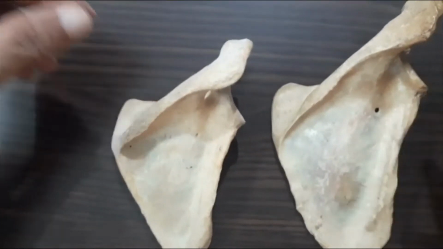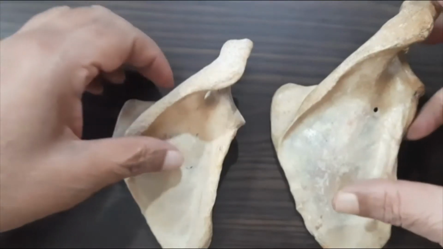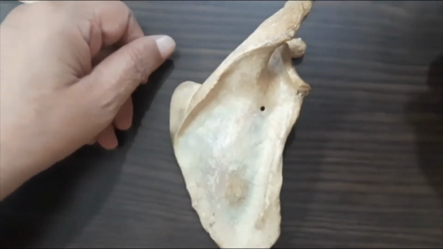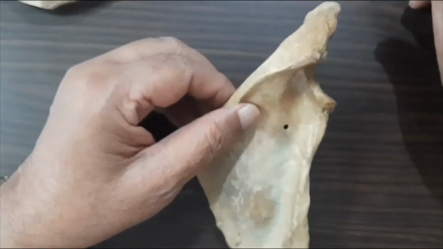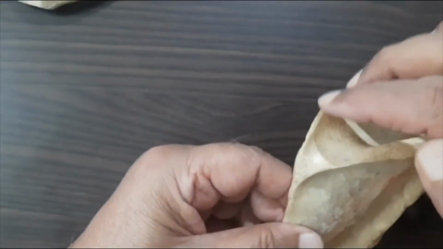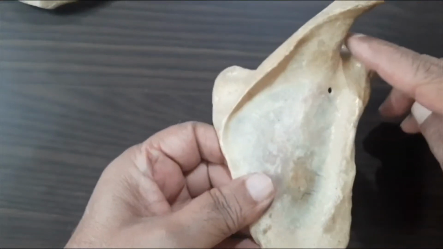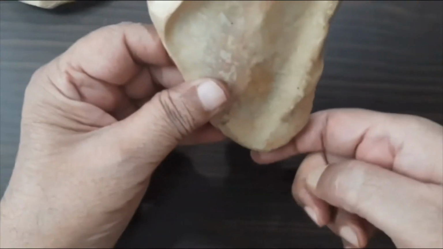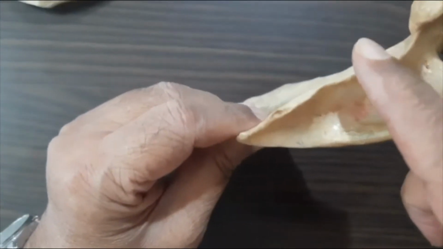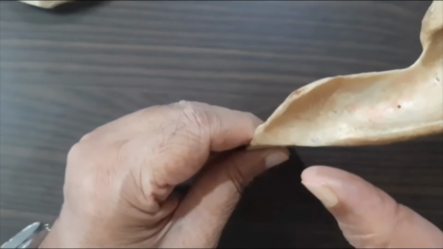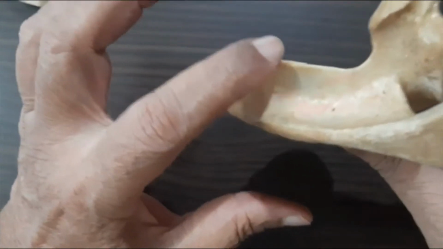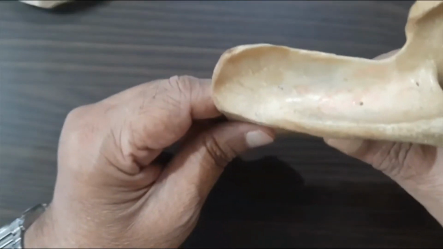Okay, both the bones are of the right side. So he will ask you how you could say that it is of the right side. Then you say that there is an inferior angle, this is inferior, this is superior, and this is the lateral angle. So the inferior angle should be directed downward, and this is the superior border between the lateral angle and the superior angle, that is the superior, it should be upward.